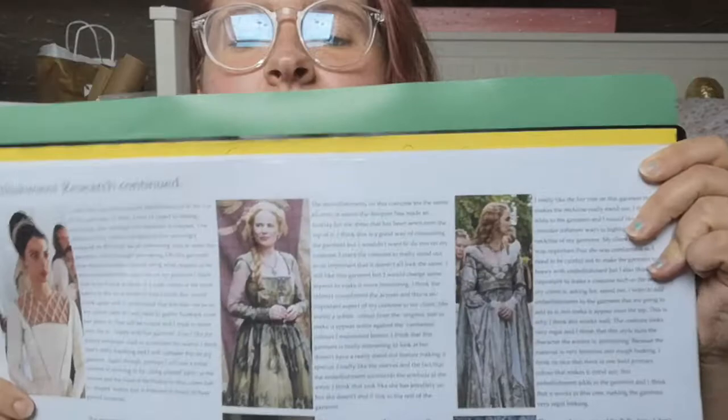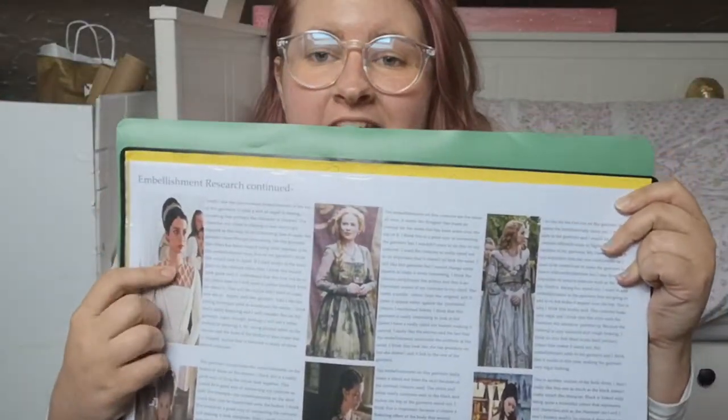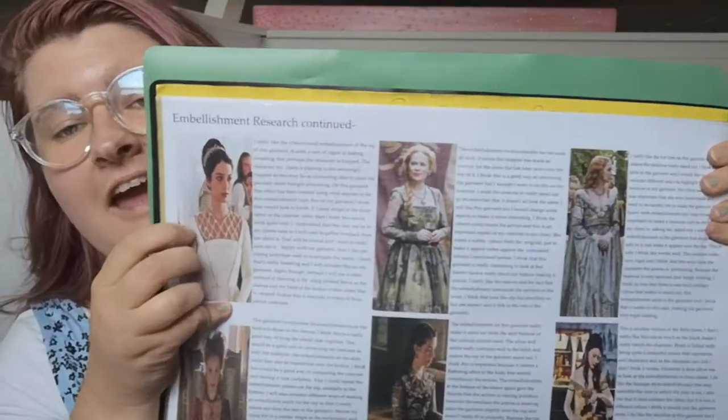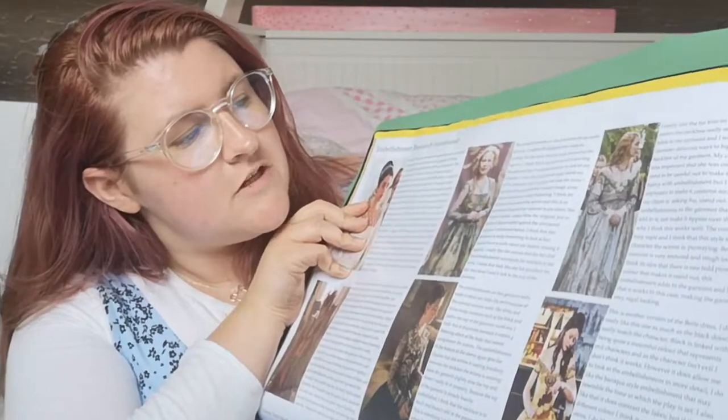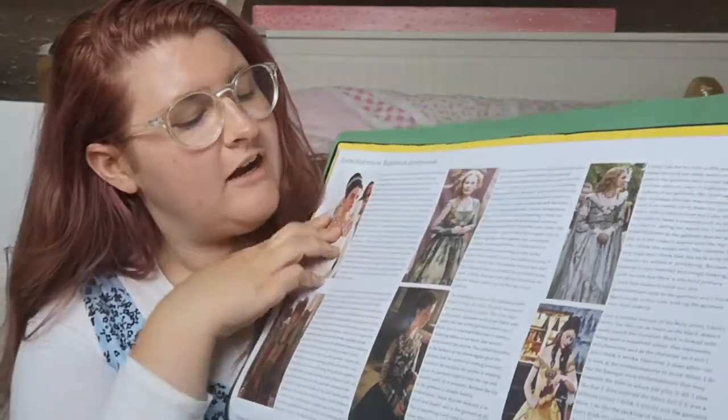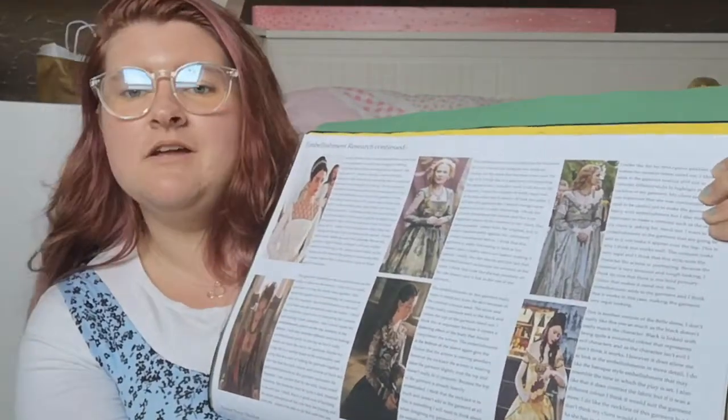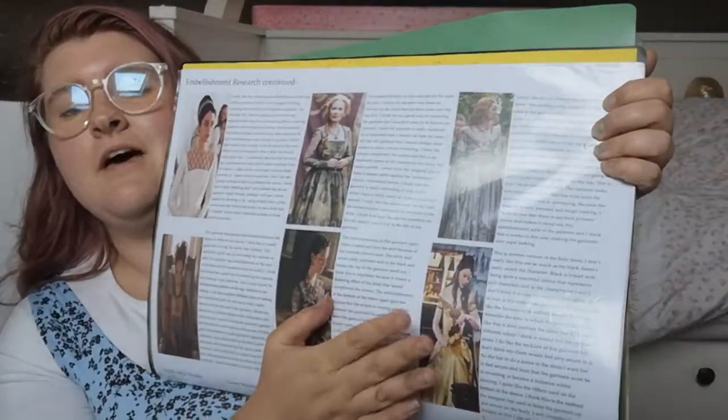I was clearly going through a phase where I loved Reign, the TV show Reign with Adelaide Kane. It was about Mary Queen of Scots, and literally most of these photos are from Reign, apart from this one from Once Upon a Time. The rest of them are from Reign, but this is Belle from Once Upon a Time.